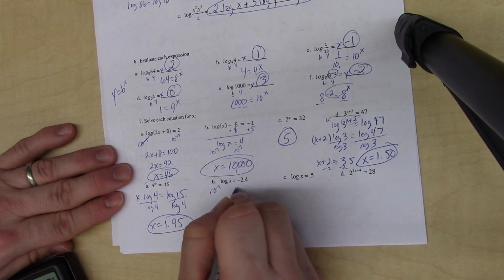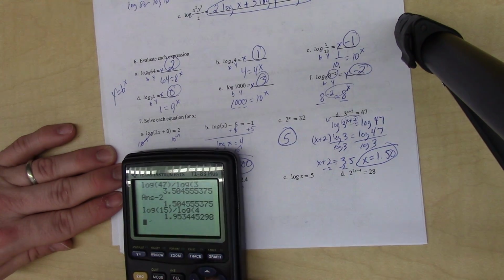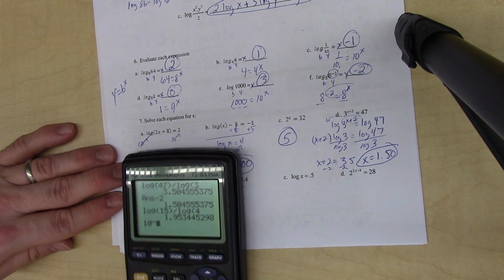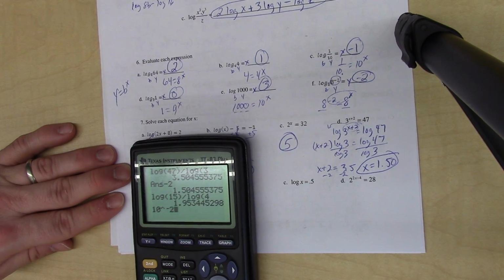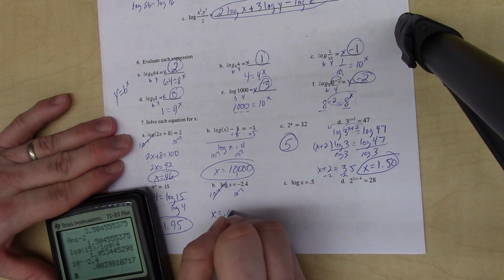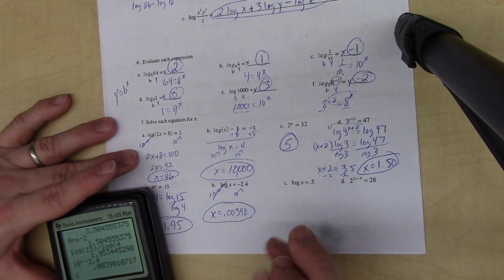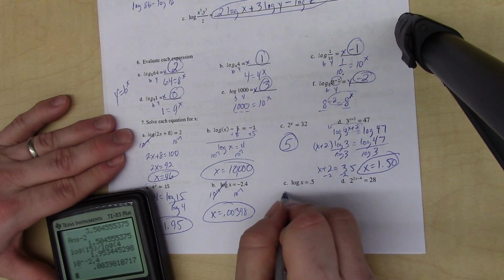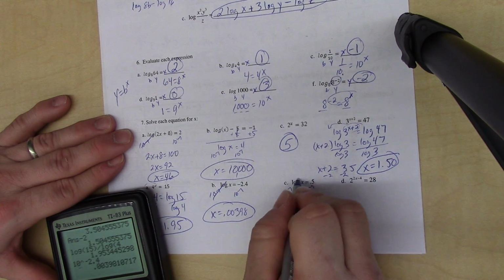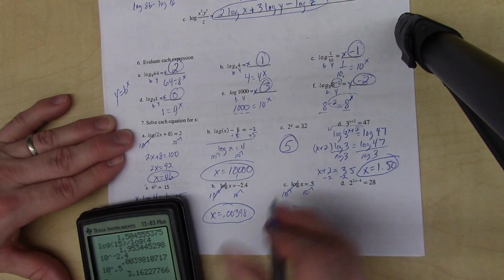This I got to just do the 10 thing. And so the 10 thing cancels out here, and I get x equals, well, check it out. I just go 10 to the power, which is this little button above the divide sign, of negative 2.4. And I get 0.00398. And that's kind of a crazy small number, but I'm just going to leave it at that. It's the idea of, do you understand how to do this? Like here, 10 to the power of, those cancel, x equals, again, go 10 to the power of, oops, not negative, 0.5. And I get 3.16.